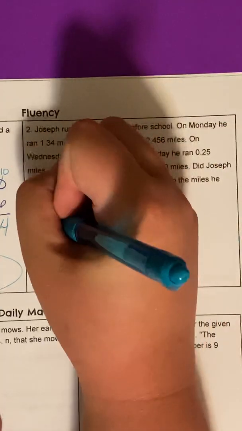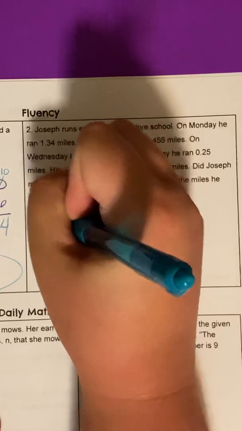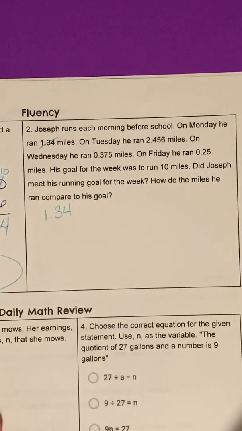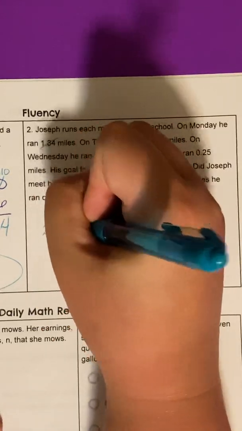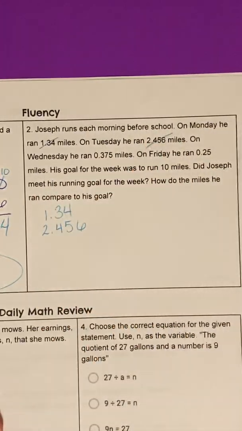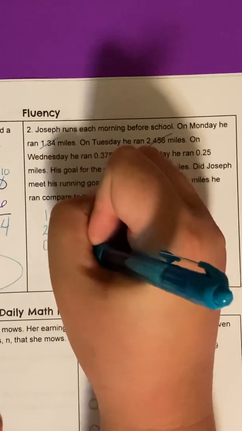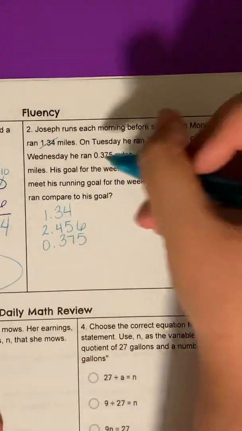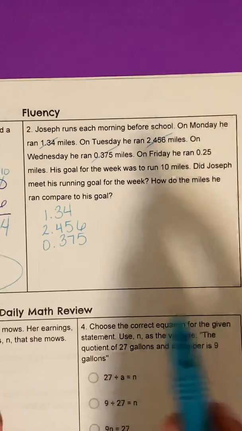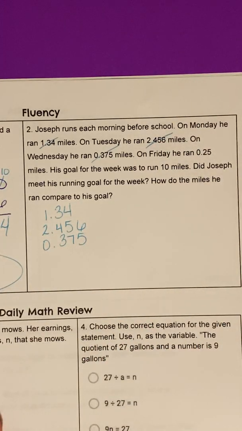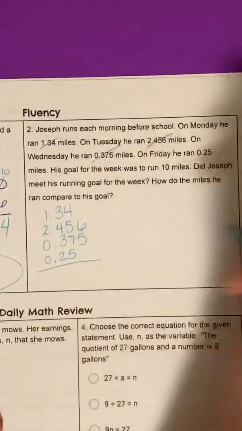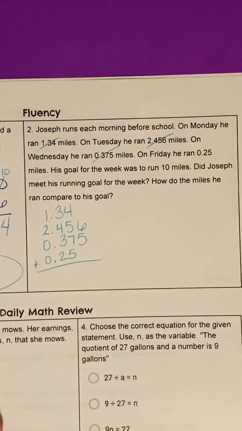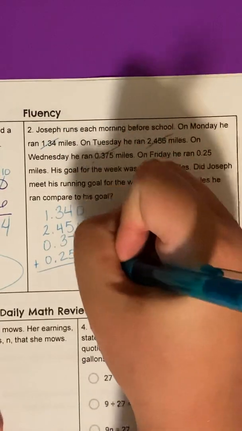So Monday was 1.34. Line up your decimals. I'm going to cross that out so I know I did it. On Tuesday, 2.456. Wednesday, 0.375. And Friday, so he ran Monday, Tuesday, Wednesday, skipped Thursday, and then Friday he ran 0.25. So we're going to add all these totals up to see if he met his goal of 10 miles for that week. You can put your placeholder zeros here as well.